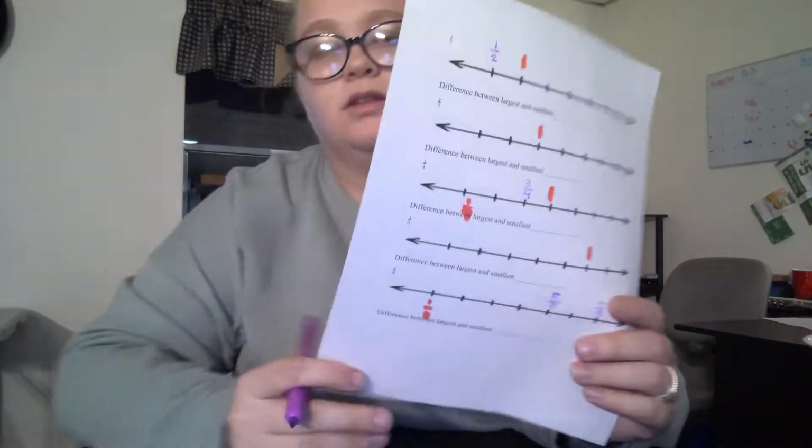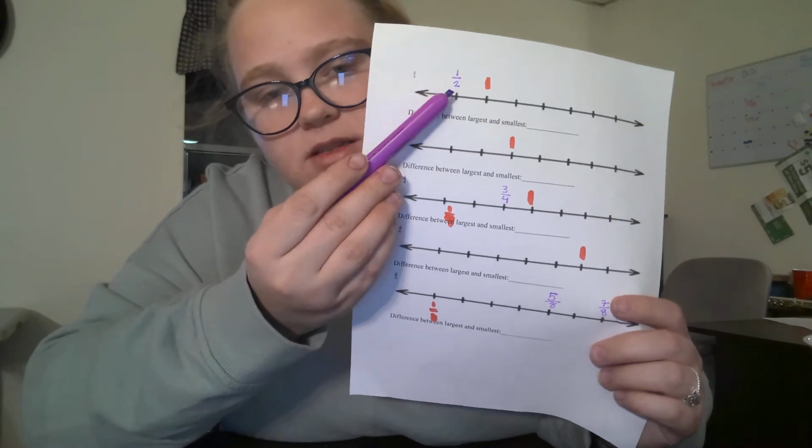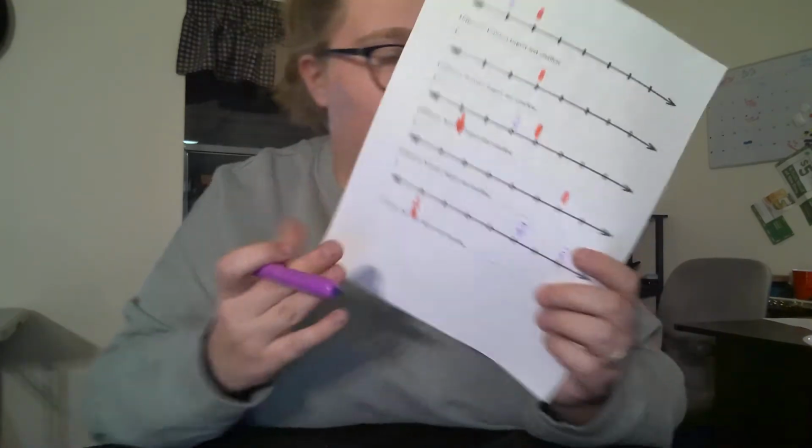So I'm going to go again. Okay, and I got 1 over 2. So I'm going to go to our 1 with 2 portions, and I'm going to label 1 over 2. So I have 1 over 2, and this is also going to be called 1/2. We're just going to keep going.